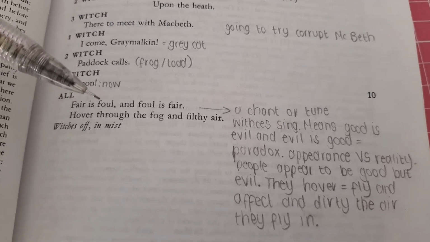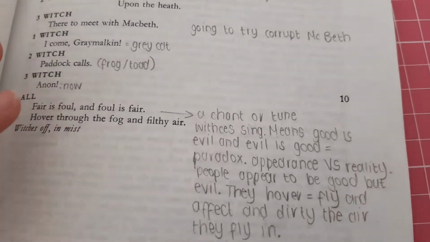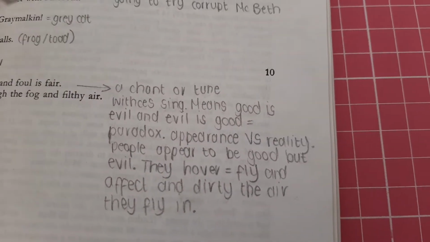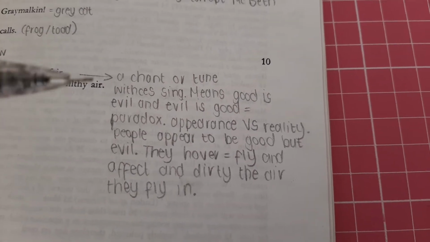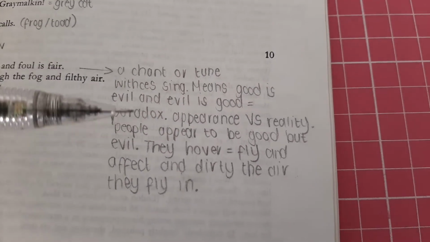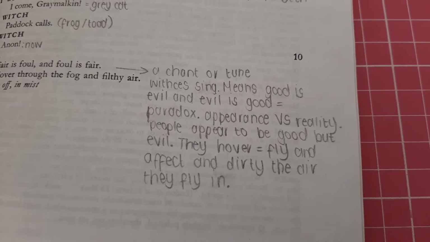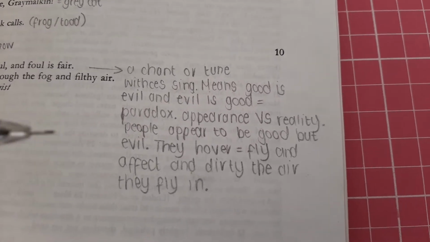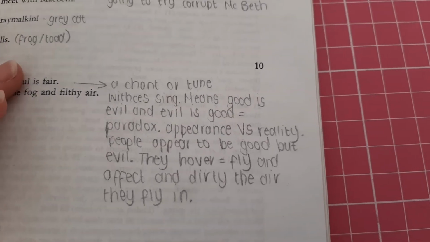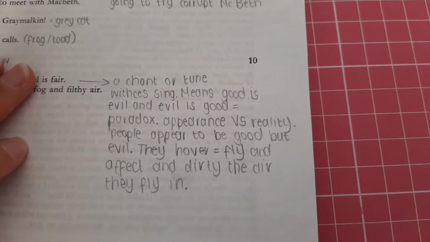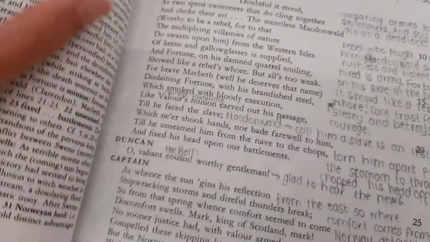Hover through the fog and filthy air. This is often missed. This is a chant or tune that they sing. It means that good is evil and evil is good, which is a paradox because it's opposite. So this is the theme of appearance versus reality. People appear to be good, but they're evil. They hover, fly, and affect, and in the dirty air they're flying.